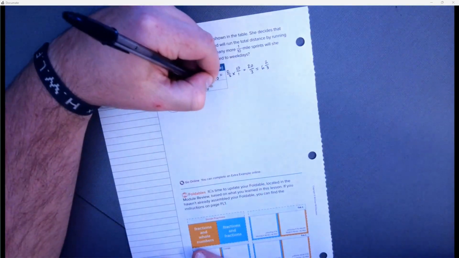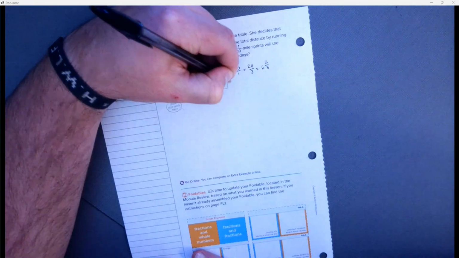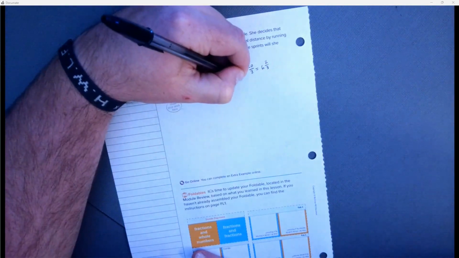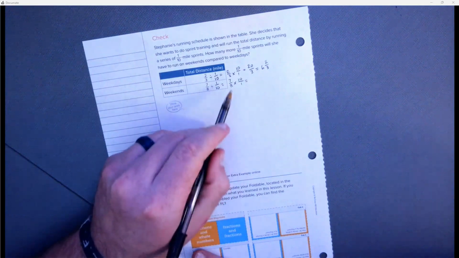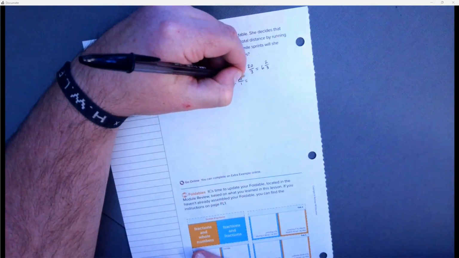On the weekends, we're going to do 7/8 of a mile. She's going to divide that into 1/10 mile sprints. Again, keep, change, flip. 7/8, change to multiplication, and flip to 10 over 1. In this case, we can cross simplify 8 and 10. We can divide them both by 2. 10 divided by 2 is 5.